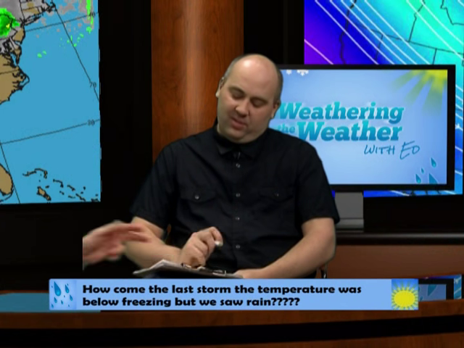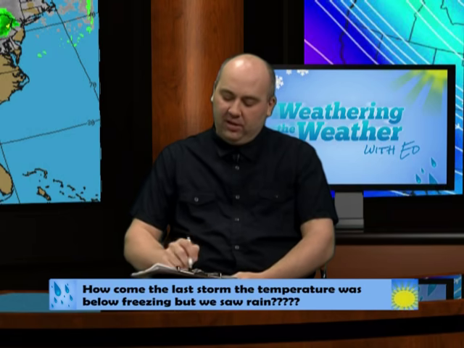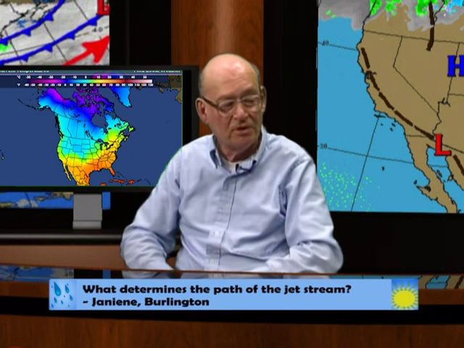How come in the last storm the temperature was below freezing, but we saw rain? The ground was still pretty cold. Also, what determines the path of the jet stream? It seems really important in our weather. Probably freezing rain was coming down, which we went over. It's above freezing above you, but near the ground it's below. But there's not enough cold air near the ground to freeze it over to sleet.